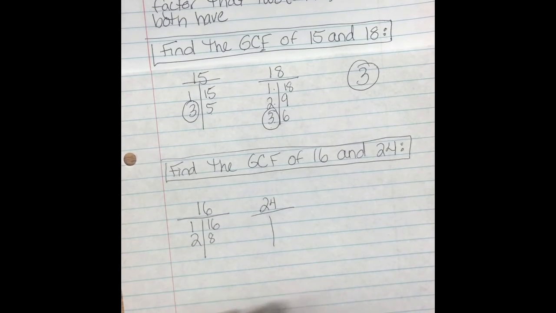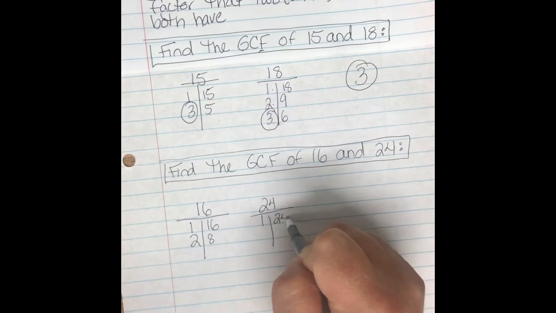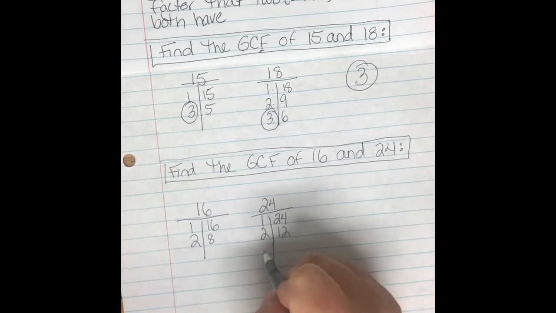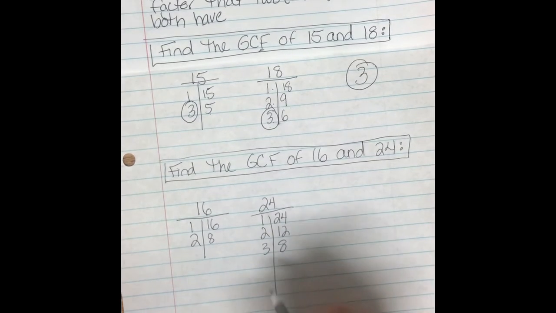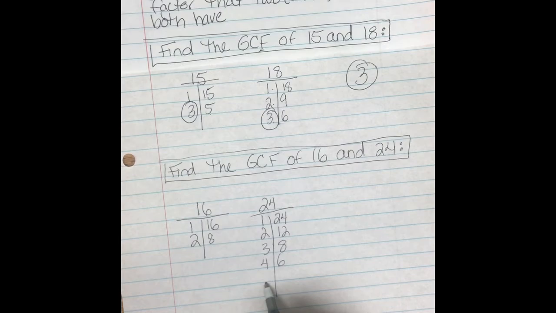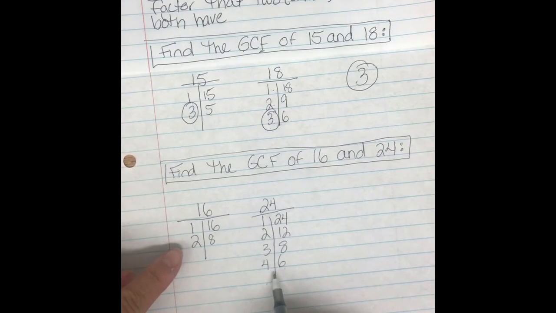For 24, that's one of those good numbers with lots of factors. So it's 1 times 24, 2 times 12, 3 times 8, 4 times 6, nothing times 5 gets me to 24, and nothing times, well, that's it, because then there's 6 on the other side. So now I know I'm done with both of these.